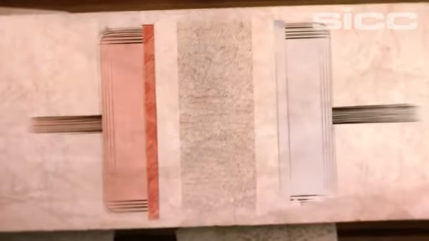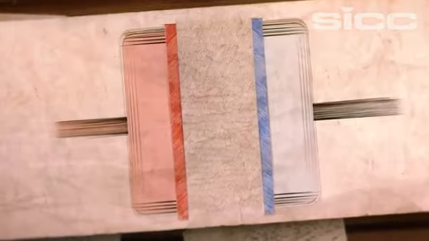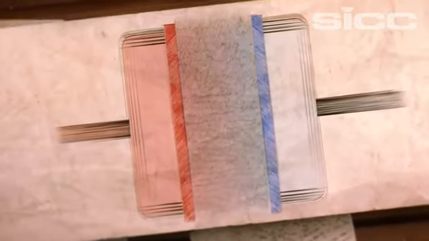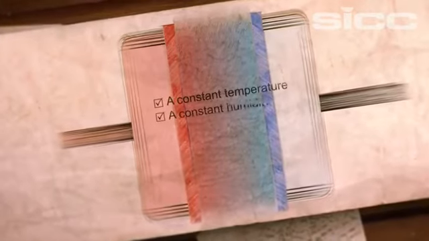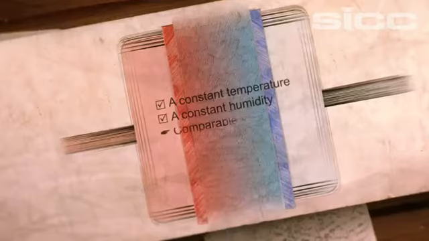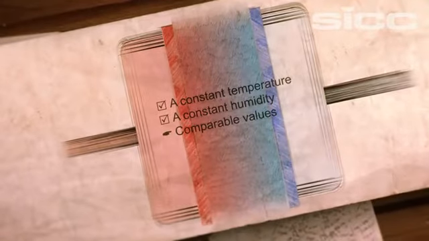In laboratories, the lambda value, as a building physics standard, is measured under steady conditions. In a so-called plate box, the heat flow is measured between a hot and a cold plate. And of course, the circumstances such as temperature and humidity are steady in order to compare results.